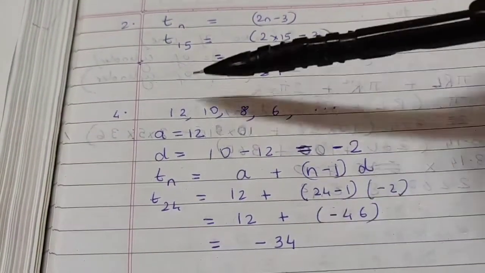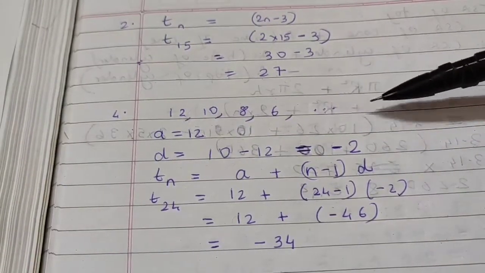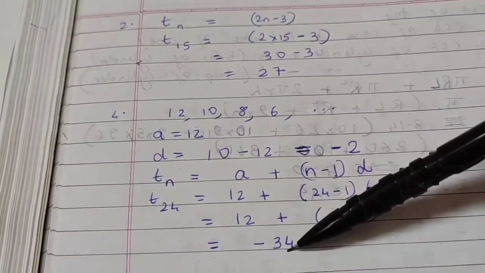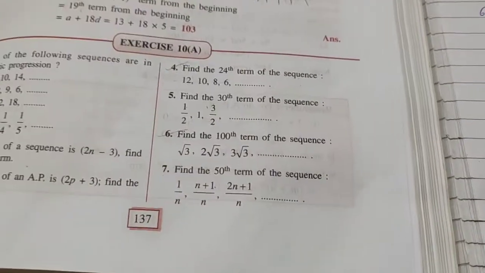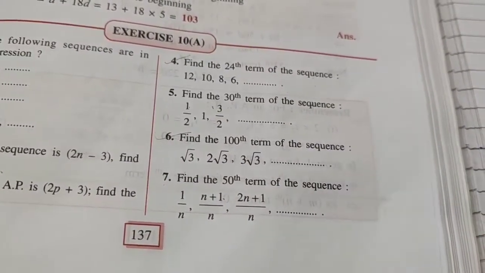Yes, you can try it. 12, 10, 8, 6, 4, 2, 0, minus 2, minus 4. Go on till the 24th term. I bet it's minus 34. Check it for yourself.